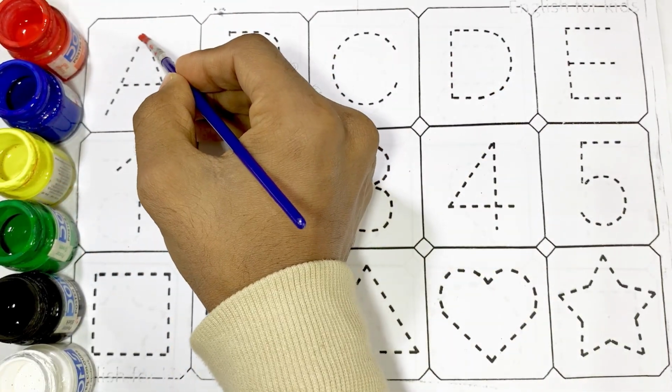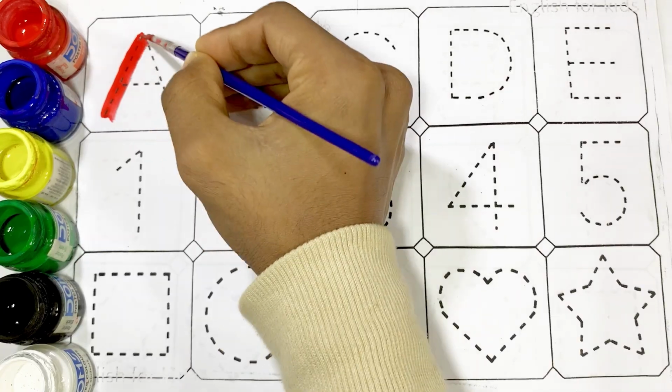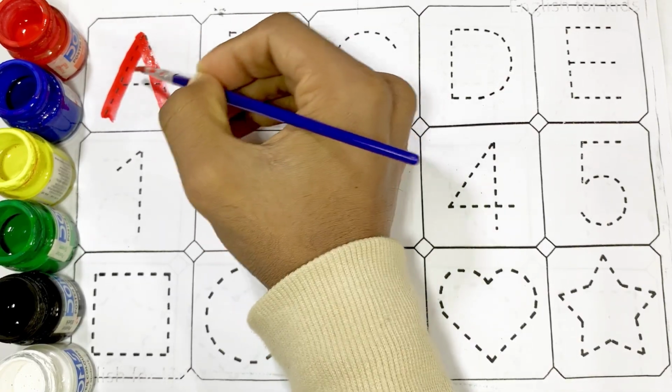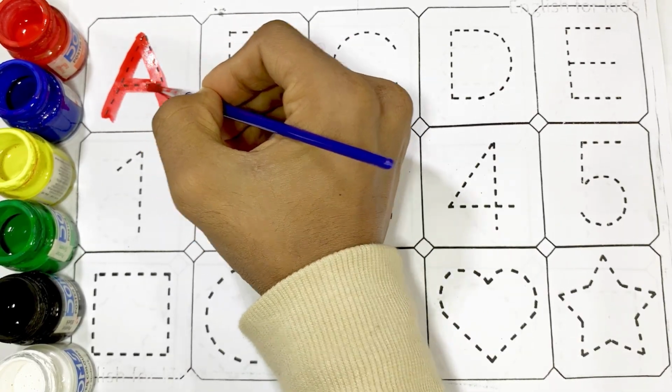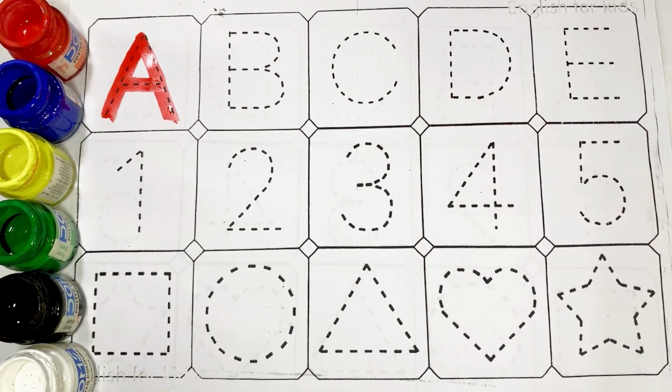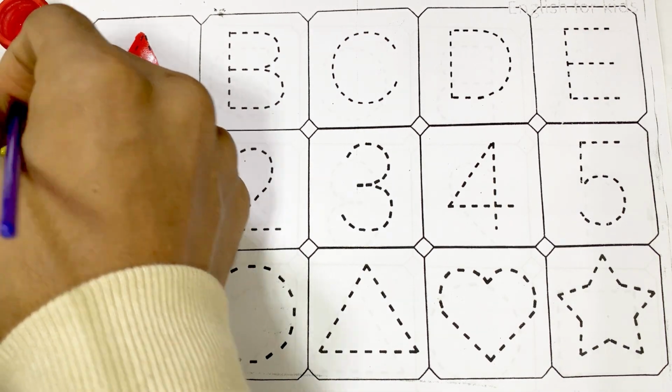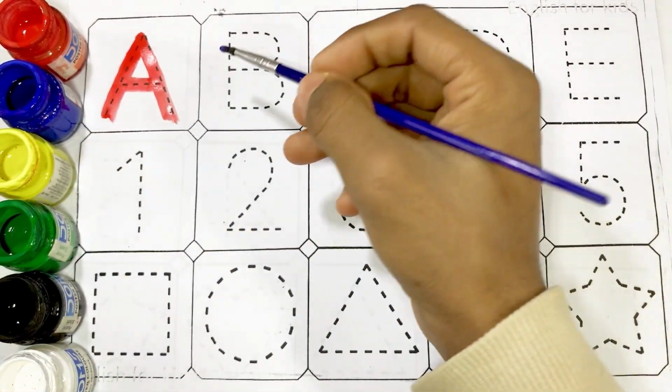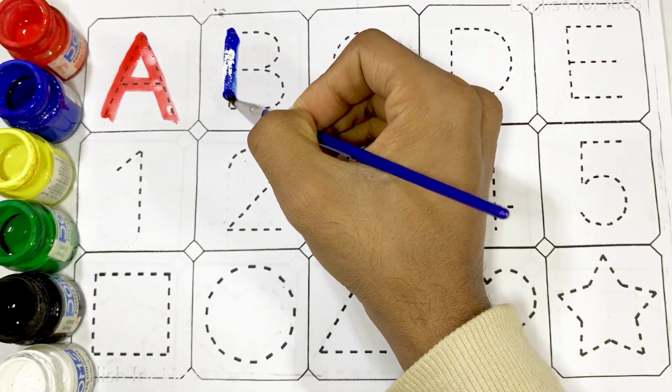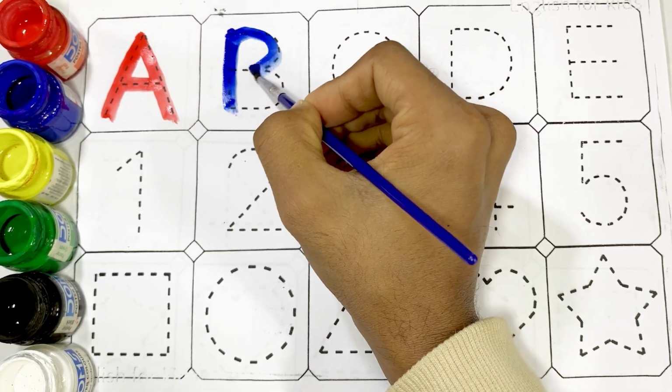This is A. A for apple. Kids, now draw B. The alphabets of B, and use blue color. This is B. B for ball.